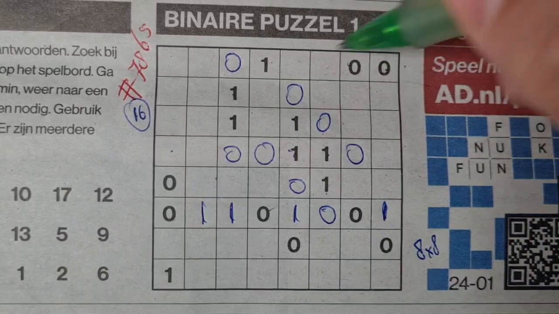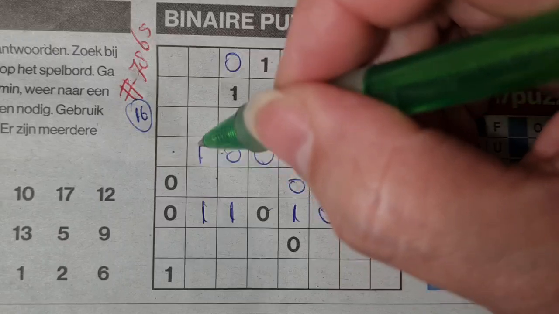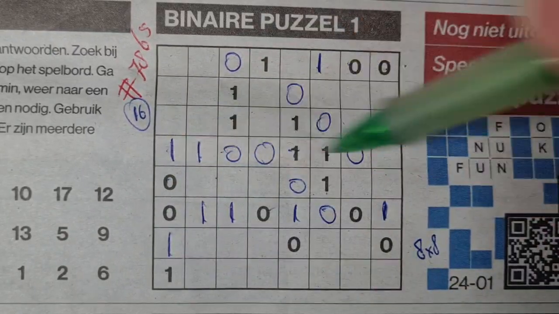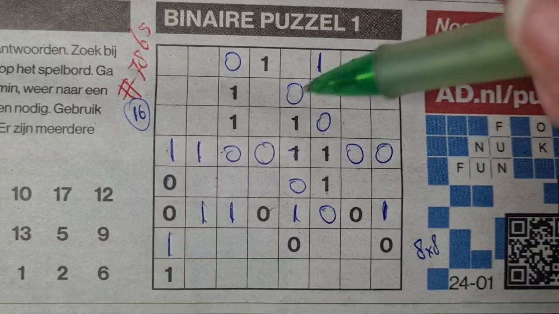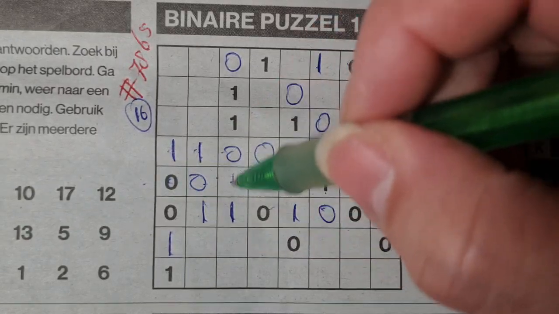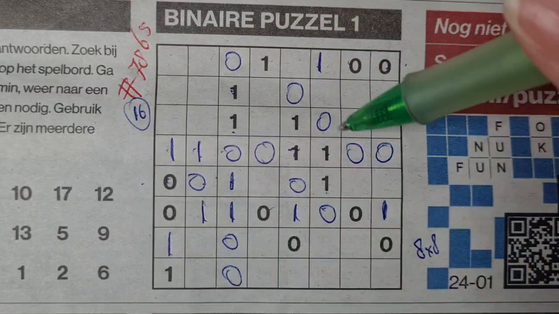Double O, here one, there one. Double O, here one, there one. 4 ones we have here, so the rest are O's. Between the ones comes an O, double O, here one, there one. 4 ones we have here, so the rest are O's.